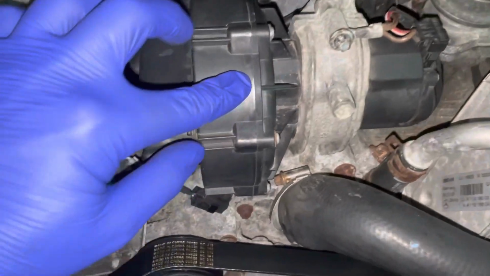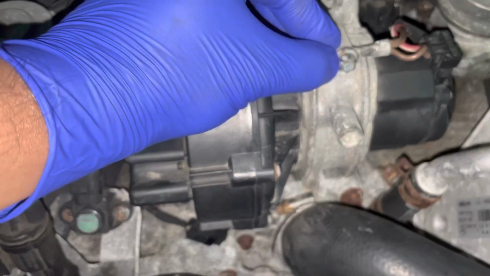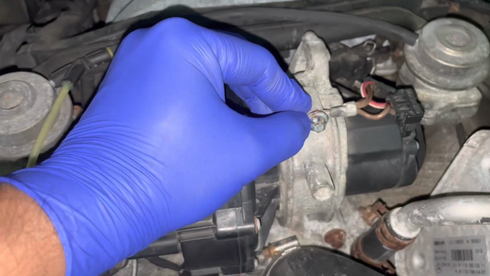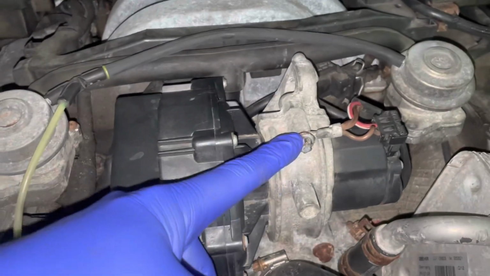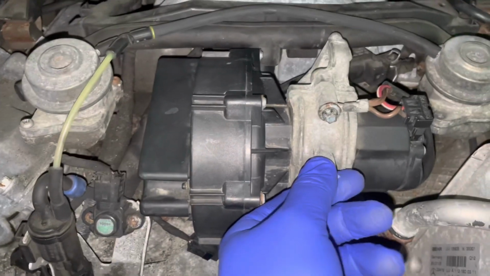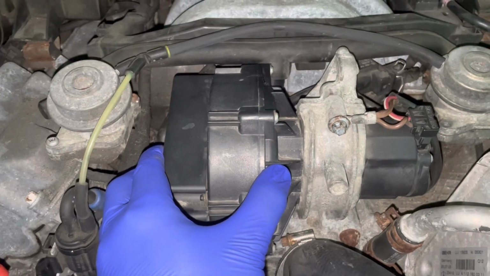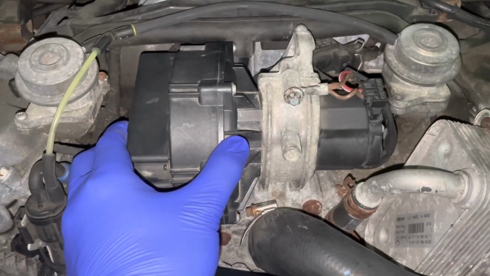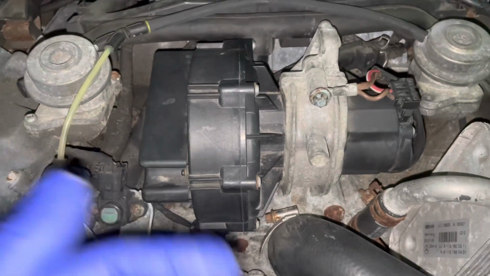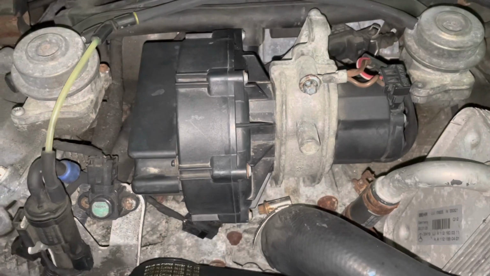I'm gonna have to remove this. E socket, that's what I'm gonna need, E10 or E12 maybe. So you're just gonna need that. You're gonna have to remove this bolt, and then this housing should come off, and this whole thing should come out and just be easy and released. So let me go ahead, loosen this bolt, and then I will show you how to remove this secondary air pump and install the new one in there. All right, stay tuned please.